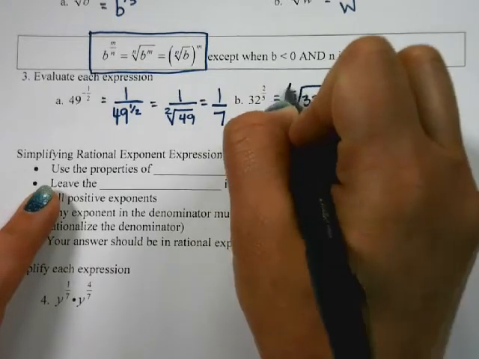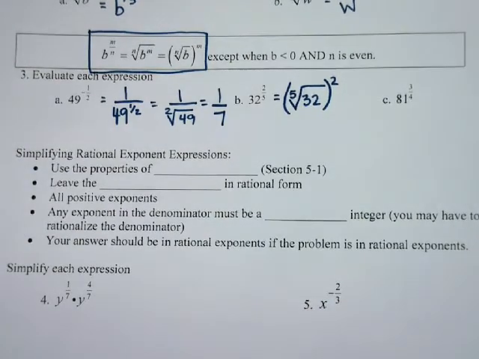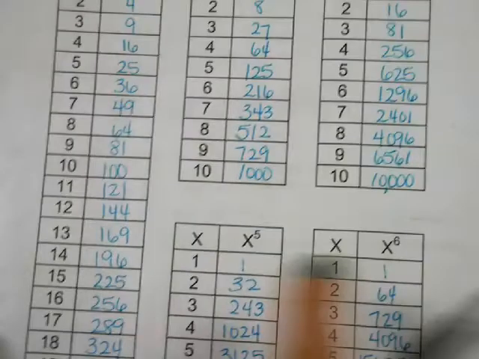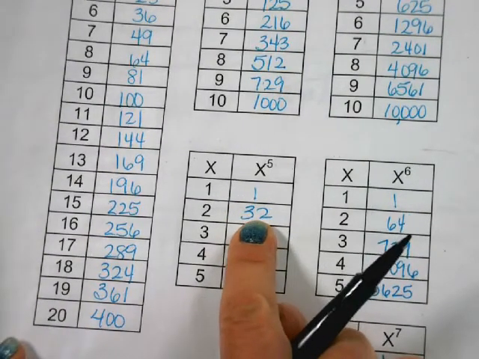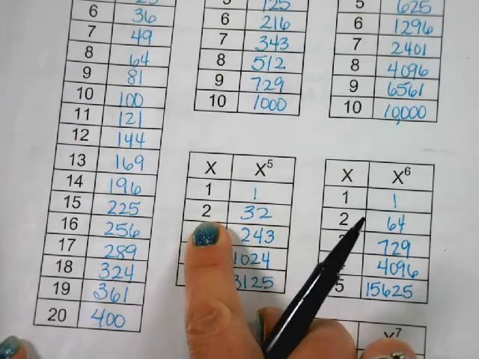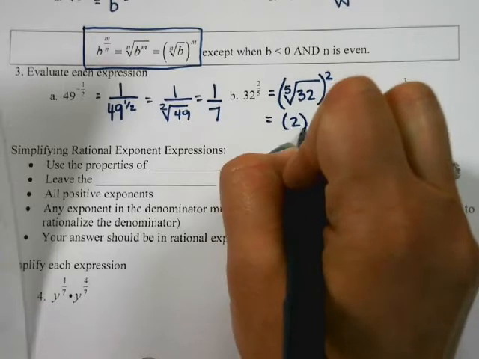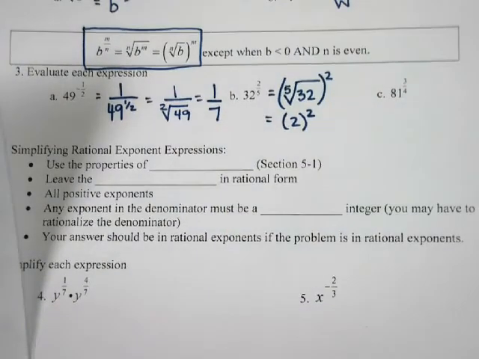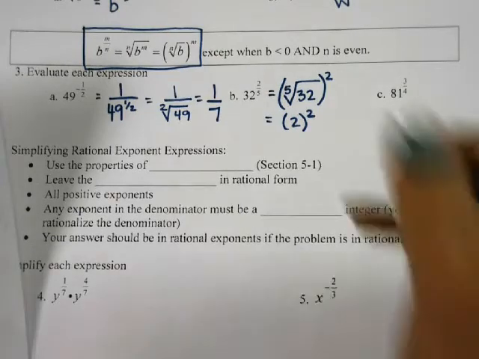And I'm going to then raise it to the 2nd power. So I'm going to take the 5th root first. So look at your chart. I'm going to go down the powers of 5. The 5th root of 32 is 2. Okay, so that guy then is 2 to the 2nd power. And what's 2 to the 2nd power? 4.